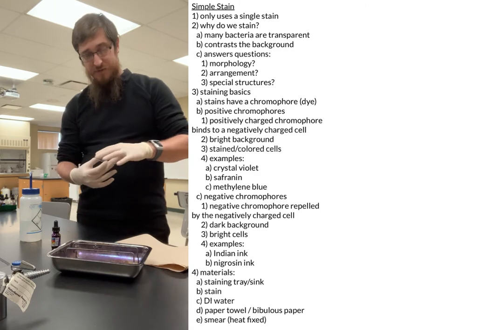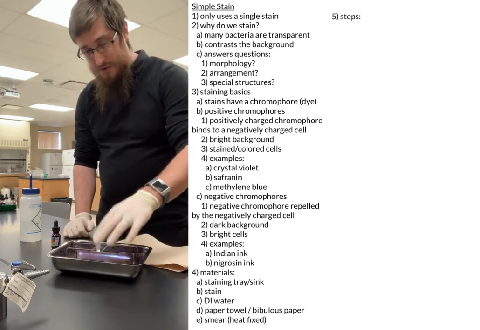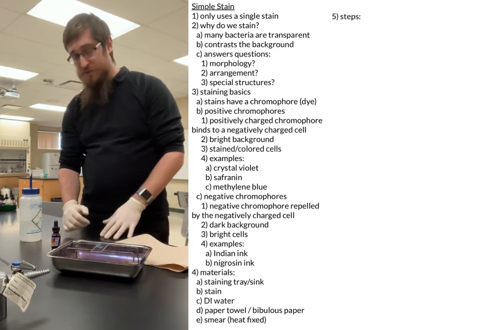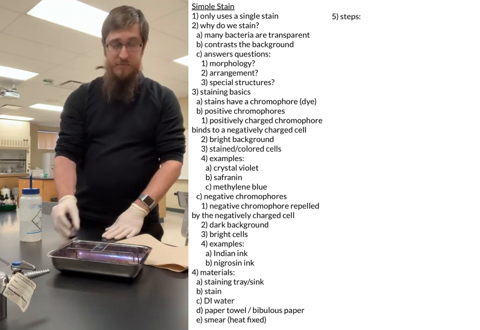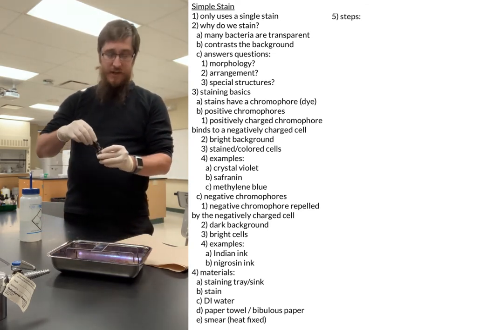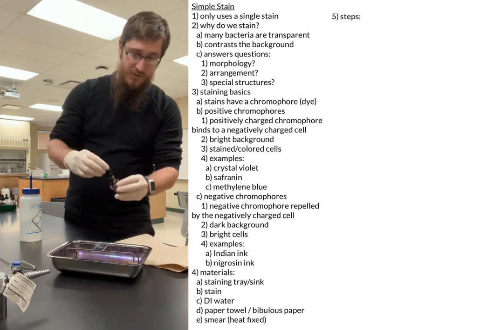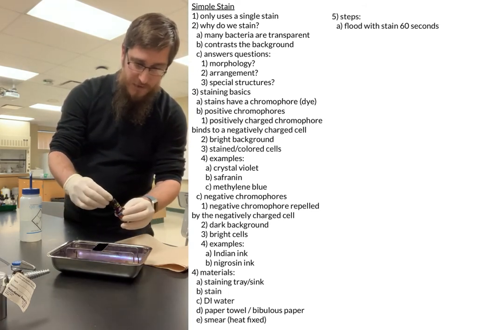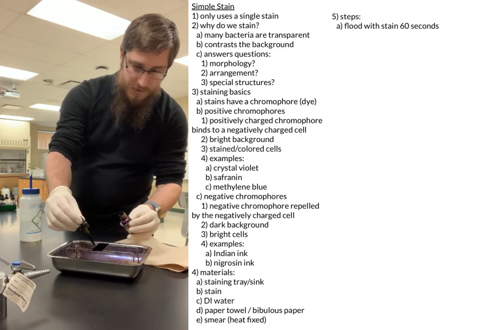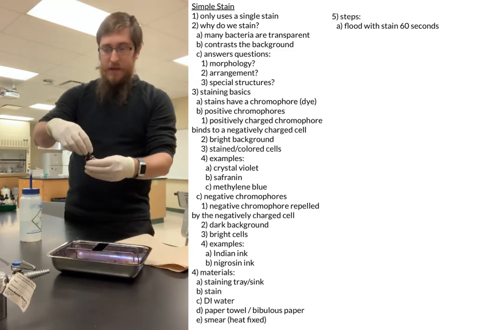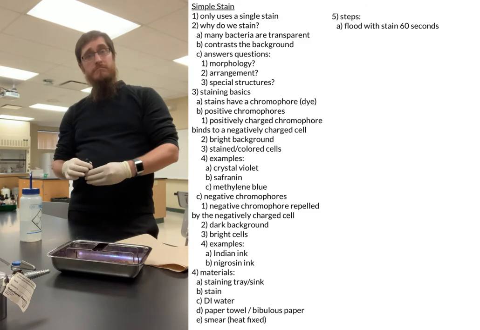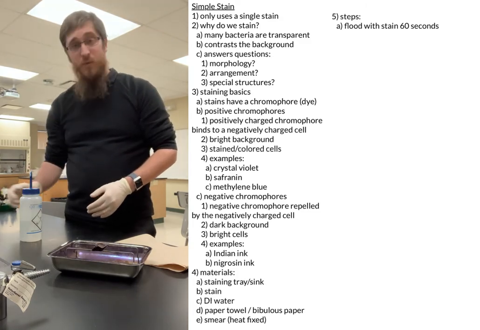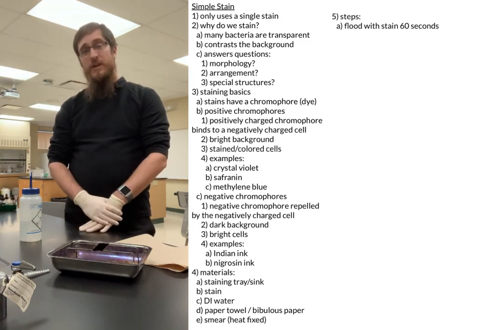So let's go through how this works. It's really straightforward in terms of the procedure. Put your heat fixed smear in the staining area, and then you're just going to flood the slide. When we say flood the slide, we mean cover the whole thing. So you cover the whole slide, and now we wait. You basically just wait 1 minute for this procedure.